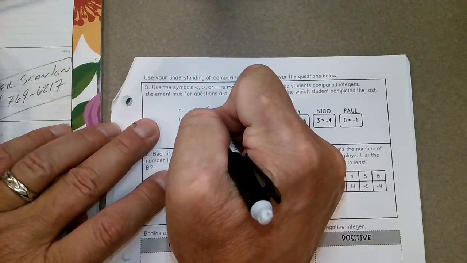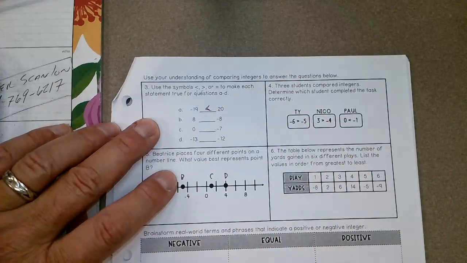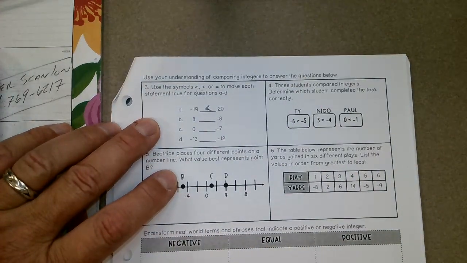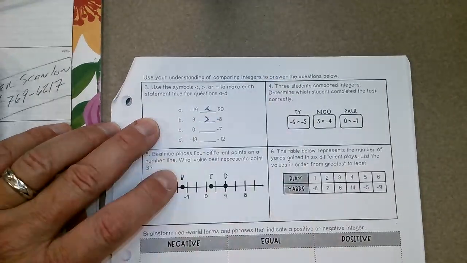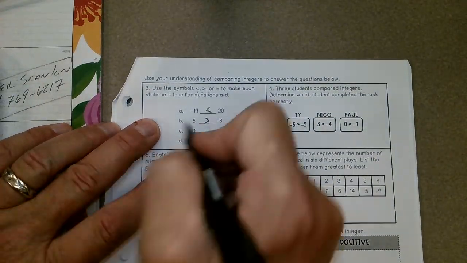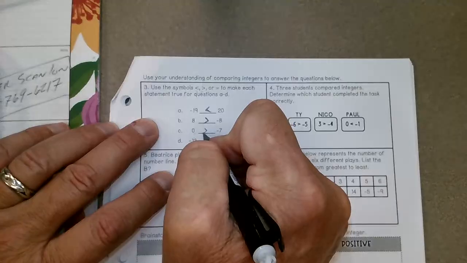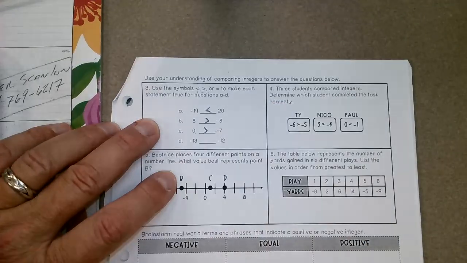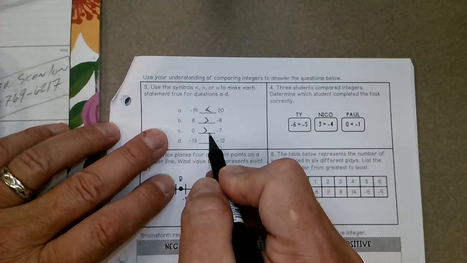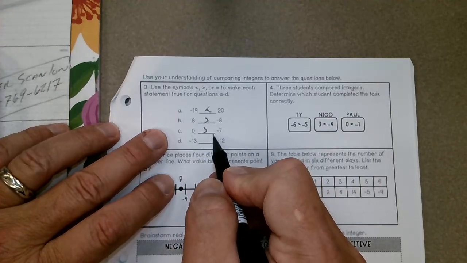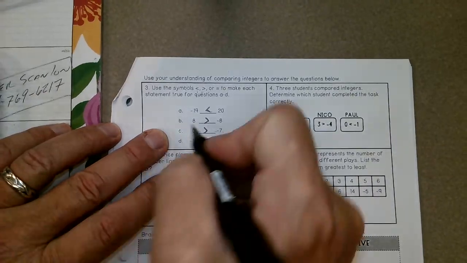-19 is less than 20. 8 is greater than -8. 0 is greater than -7. So if I don't owe anybody any money and I owe somebody $7, right, that's better. Think of it as money.